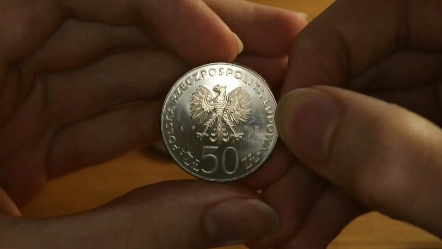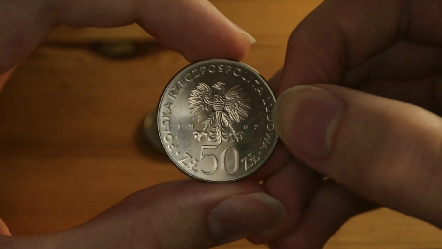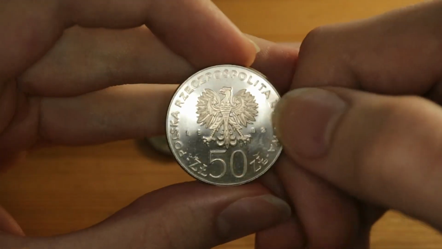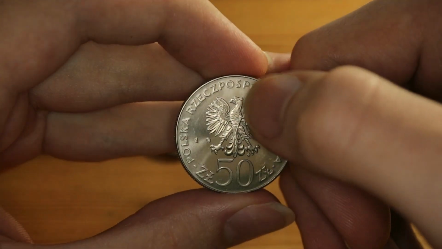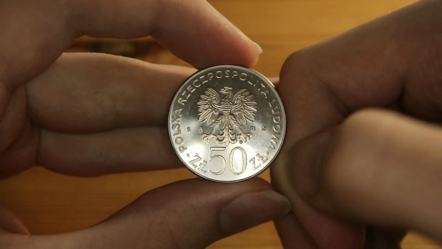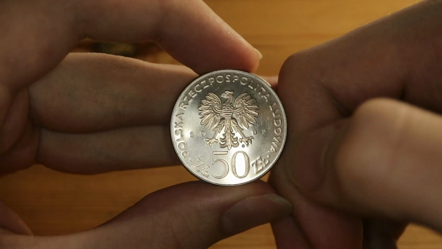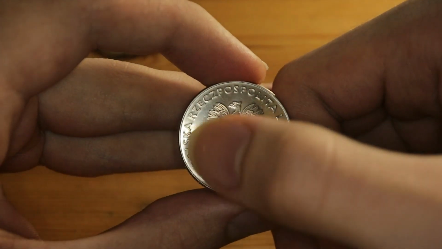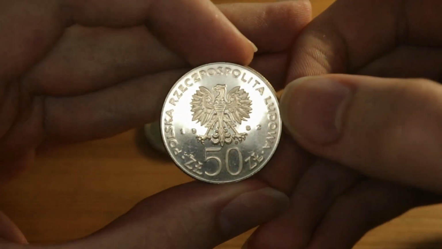On the obverse of the coin, which is considered to be the back side over here, actually, there is the Polish coat of arms in the middle with the crown on the eagle missing, the date spread out, the mint mark right here, the denomination 50 Zł, short for Złotych, below, and the name of the country at the time, Polska Rzeczpospolita Ludowa or People's Republic of Poland.